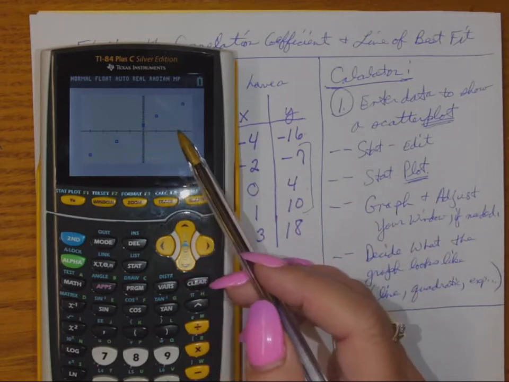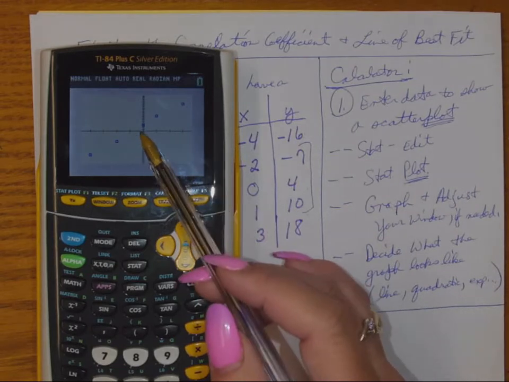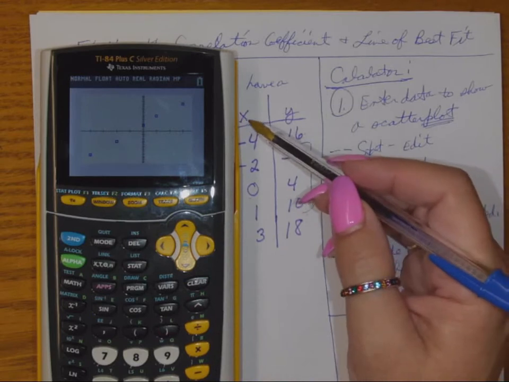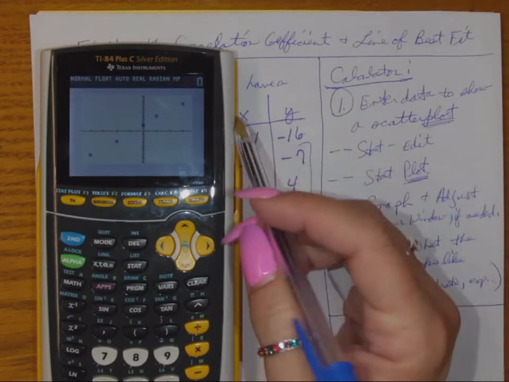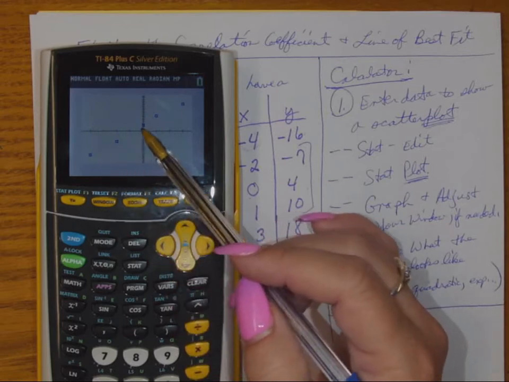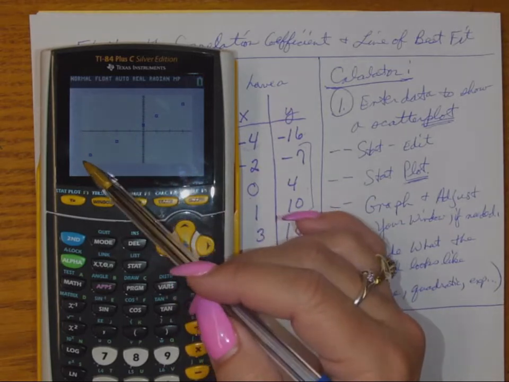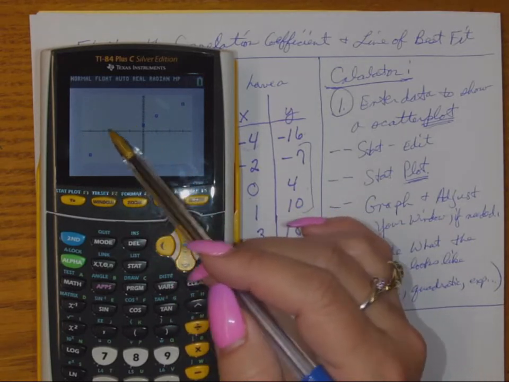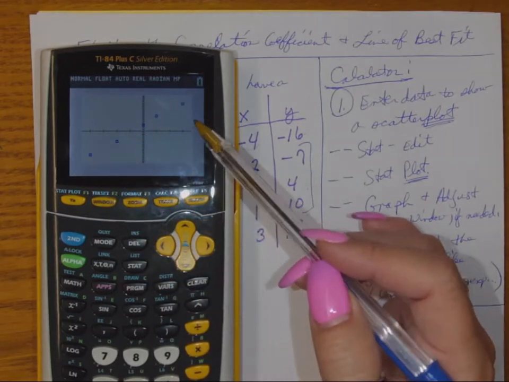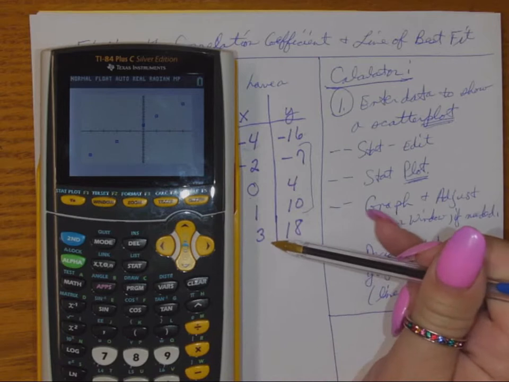So mine here was all the way out to +10 and -10 on the Y, and they don't look like they're doing that. Sorry, did I say Y? On the X value, they're only going to -4. Mine went all the way to -10 and +10. They're only going to +3 on the X value because those are the data points, right?